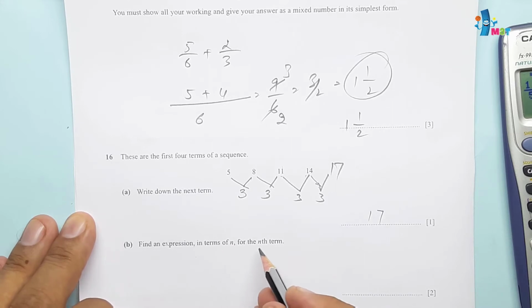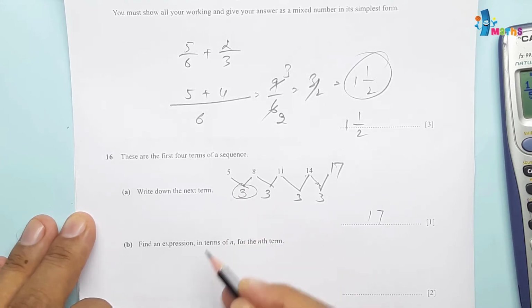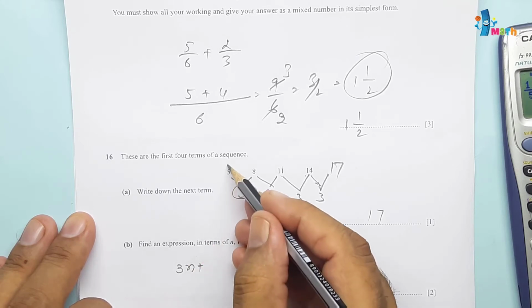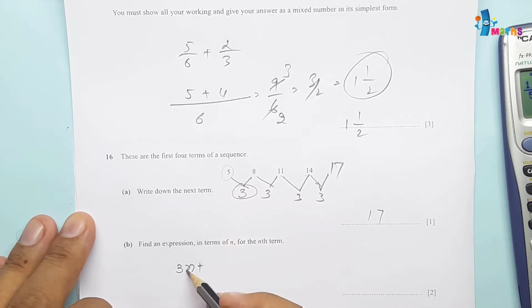Find an expression in terms of n. So difference is 3. We can write 3n plus, if we replace n is equal to 1, we should get 5, but this is 3, so less is 2. So we can write here 2. So our formula will be 3n plus 2.